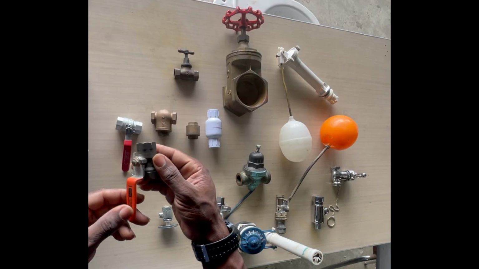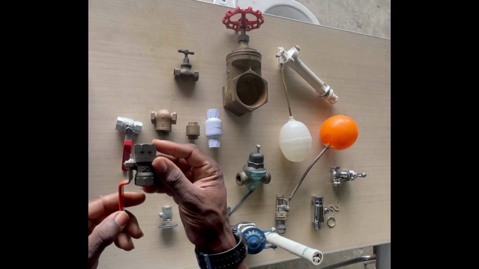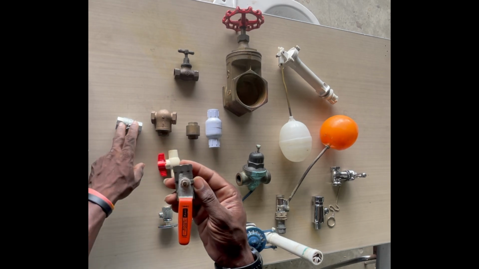This is also a ball valve, just a different type. This one is fully brass. And this one is brass and chrome plated.